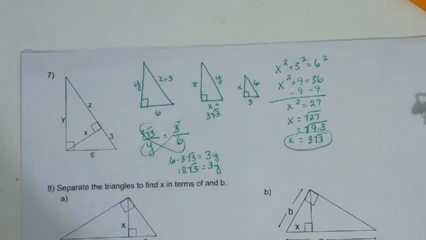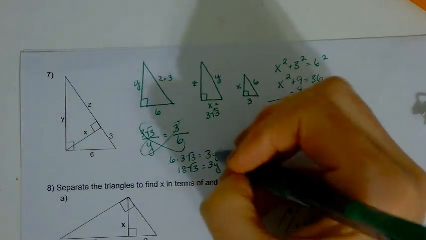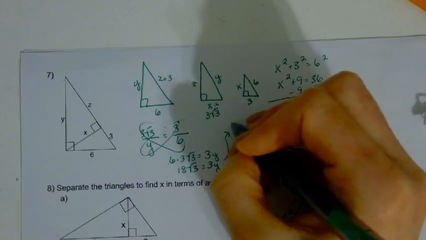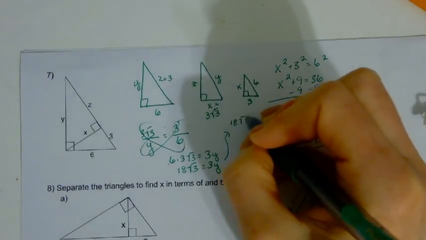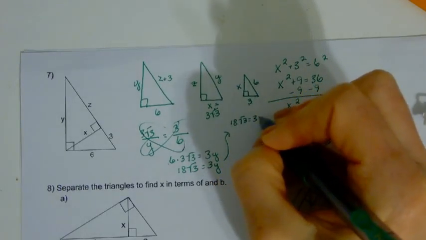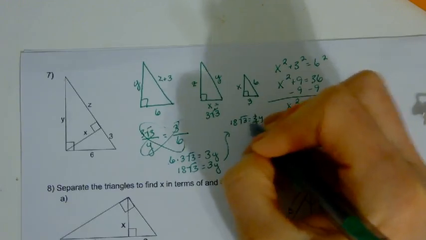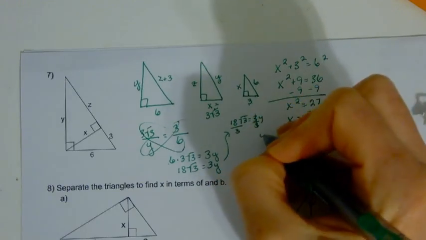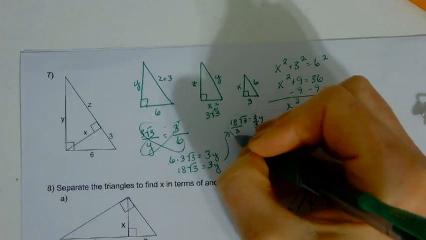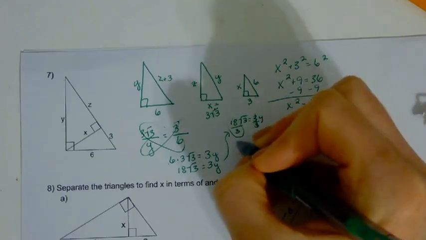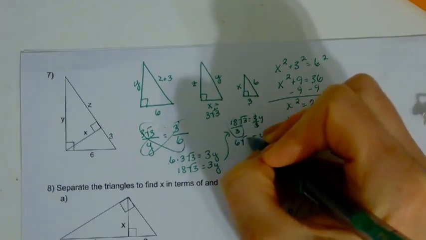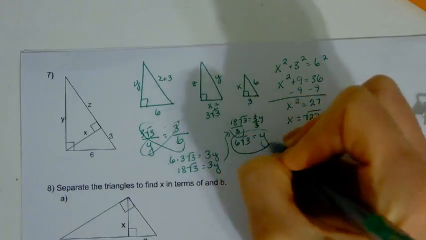Okay, so I'm just going to rewrite it up here. 18 rad 3 equals 3Y. If we divide this by 3, that cancels. If we divide this by 3, remember, you only divide the outside with the outside here. So that's 6 rad 3. And that's our Y. So Y is equal to 6 rad 3.